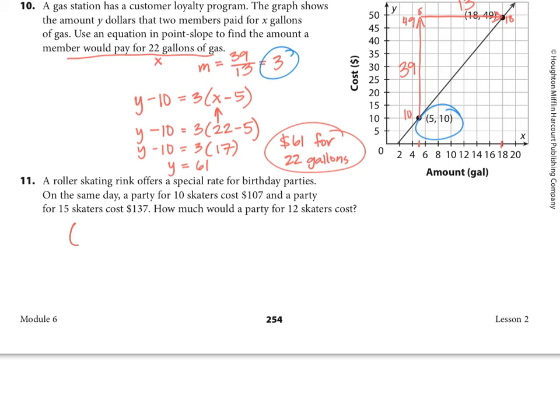So we have 10 skaters cost $107 and 15 skaters cost $137. So x is going to be the number of skaters and y is going to be the cost, because the cost depends on the number of skaters. So that means our points are (10, 107), 10 skaters cost $107, and (15, 137). I'm going to use those 2 point values to calculate our slope.